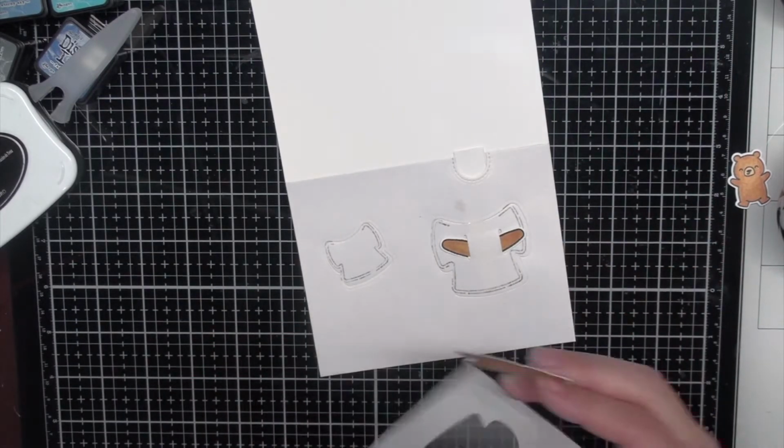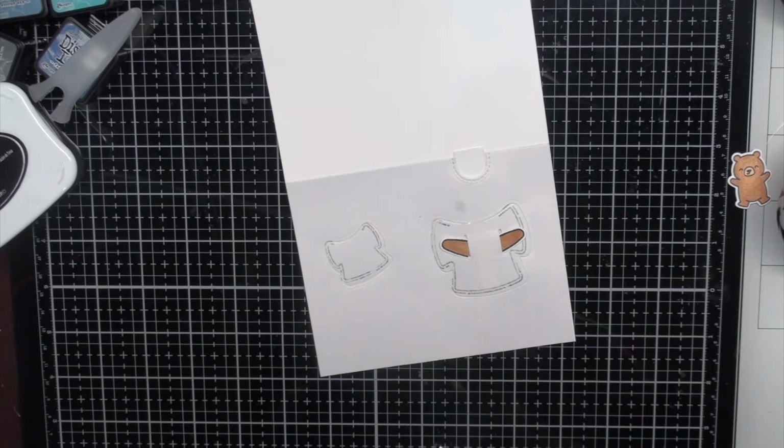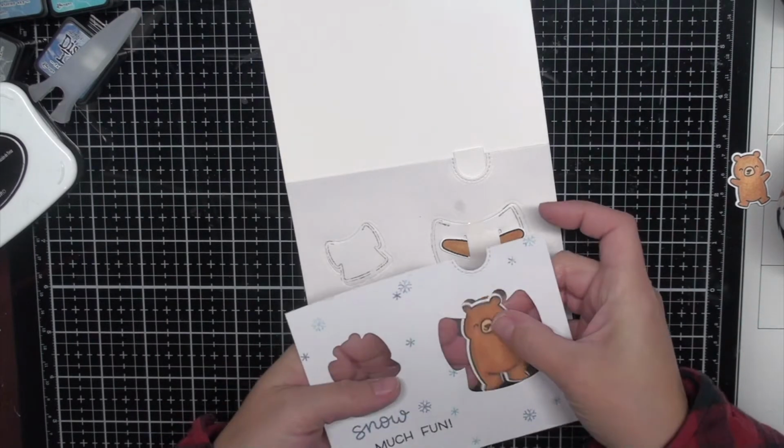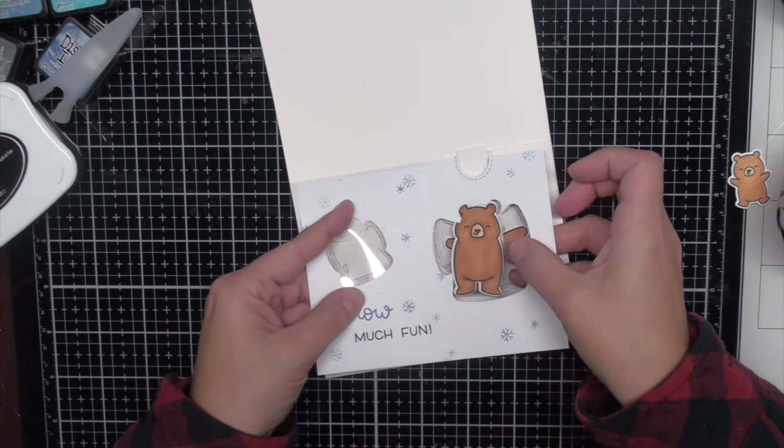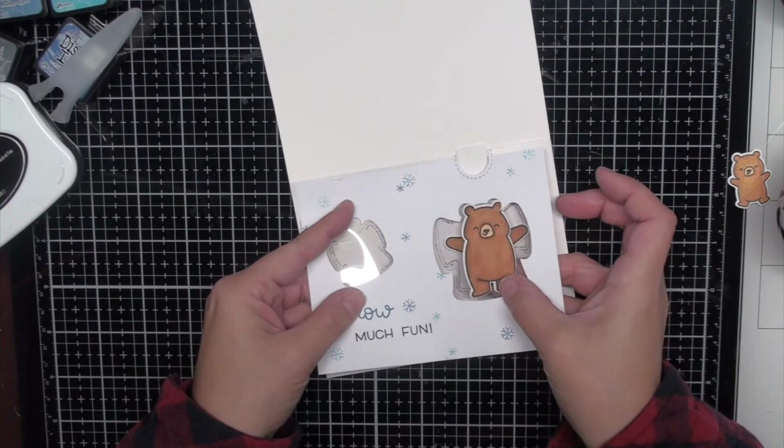And I think what I want to do is use this as a guide to where I'm going to lay him.